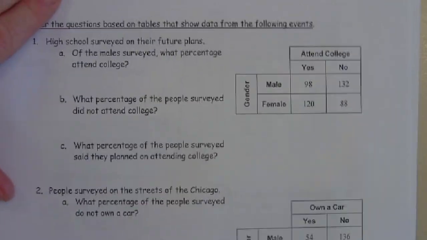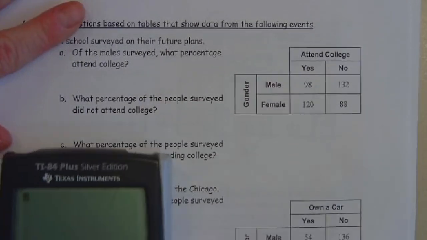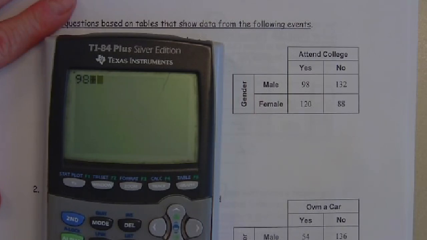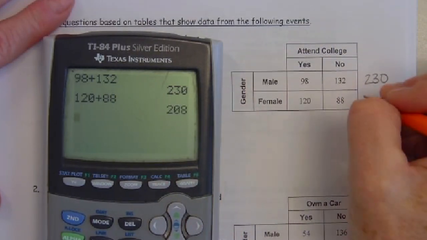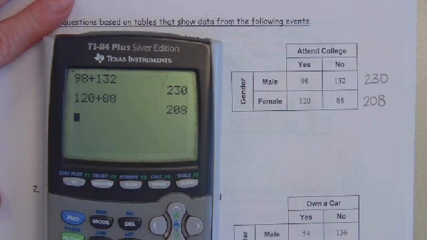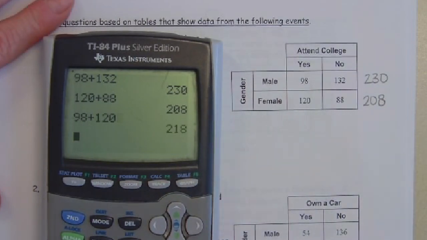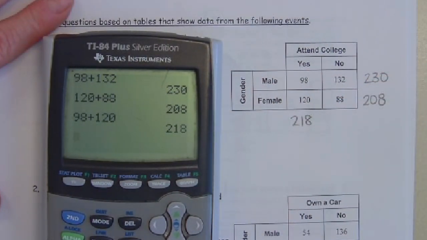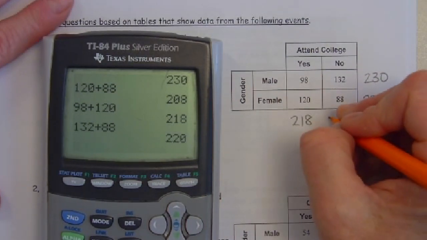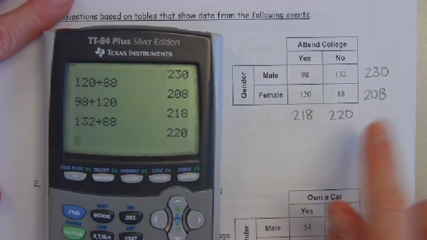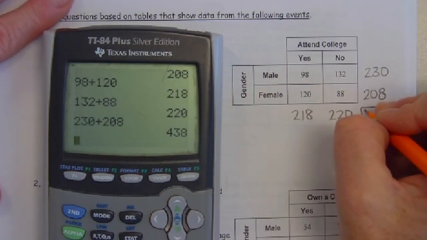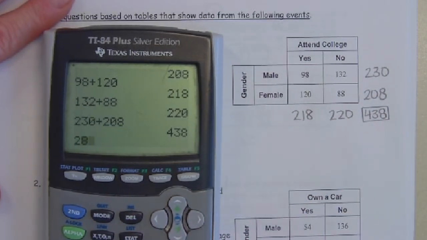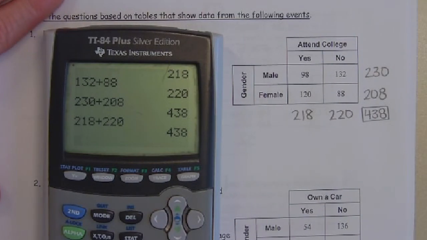Every time you have a thing that says you must answer questions, the first thing you must do is get your totals. So I'm going to add 98 and 132 and get 230. 120 and 88 and get 208. I'm going to add 98 and 120 and I'm going to get 218. And I'm going to add 132 and 88 and I'm going to get 220. If I'm right, my total in this corner should work. So 230 plus 208 gives me 438 and 218 plus 220 also gives me 438. So I first get my totals.